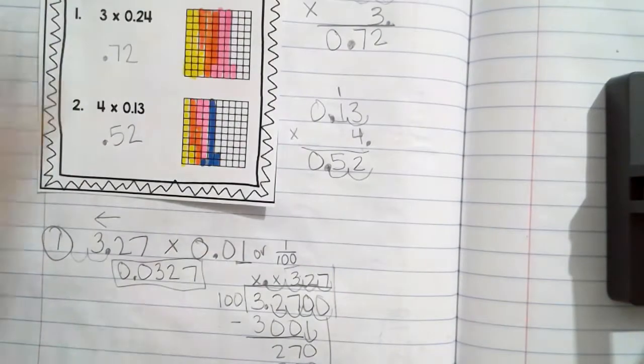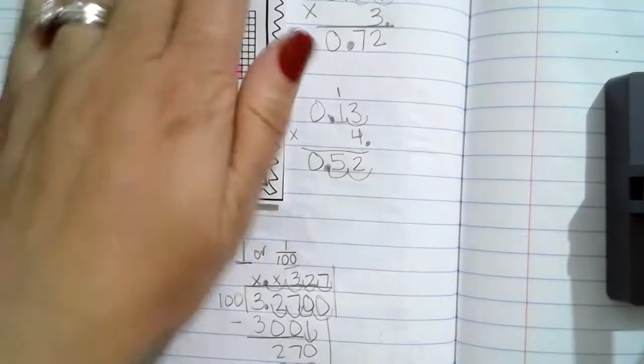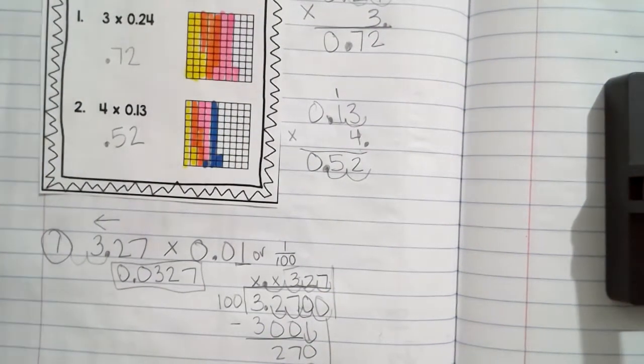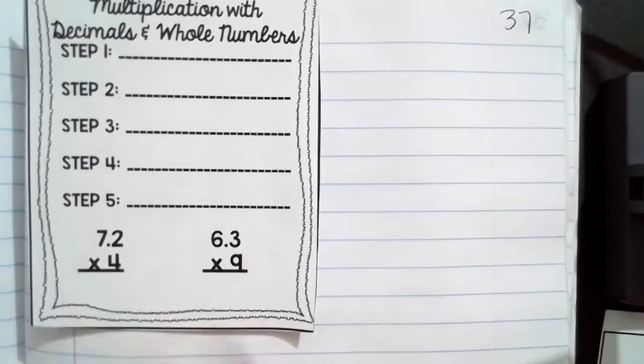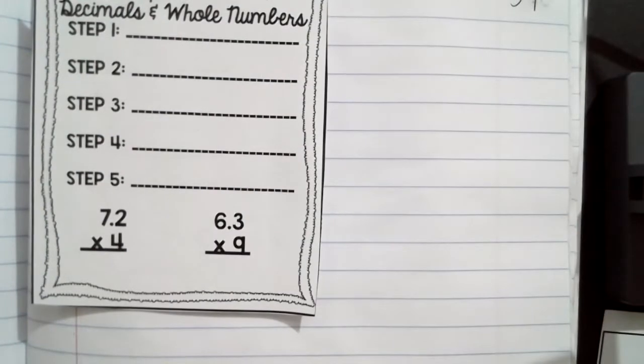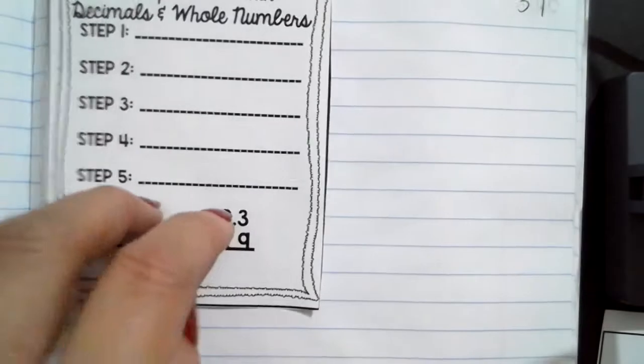So making sure that you glued in your decimal models, just a few dots of glue him in. Make sure you can still see your work over there. And then you're going to go to a new page. We are working. And the next one that you need out of your math log is this one right here that says multiplication with decimals and whole numbers. Okay, so we can talk about the steps that you're going to take.